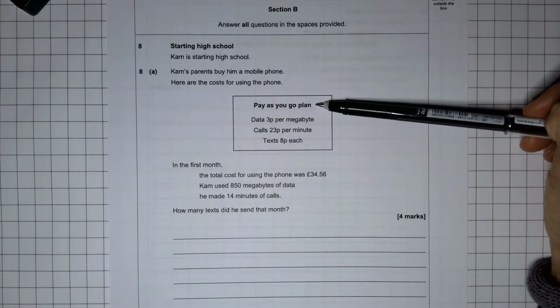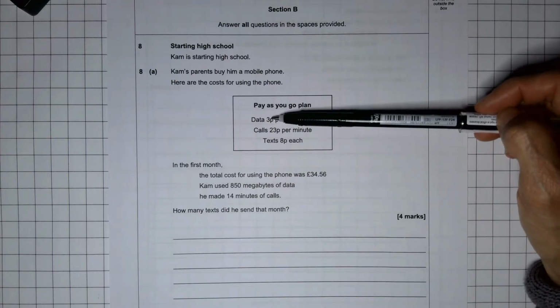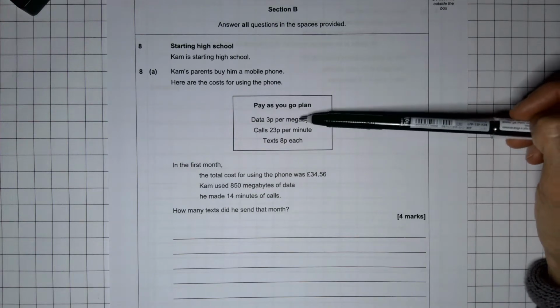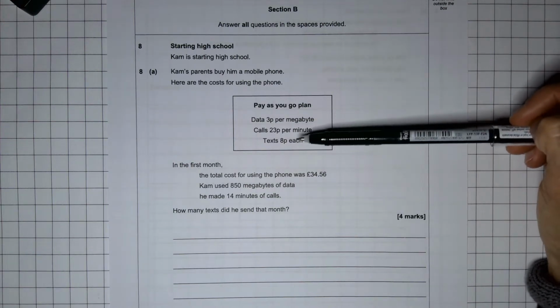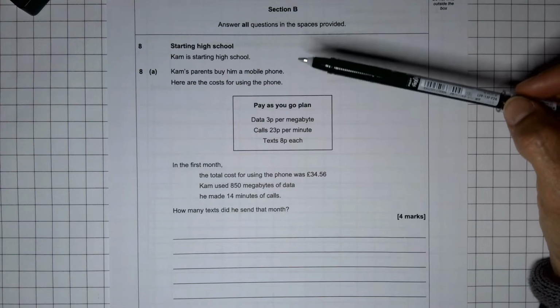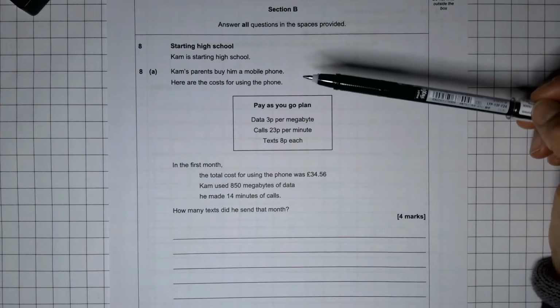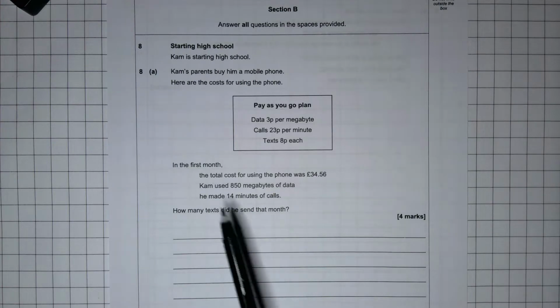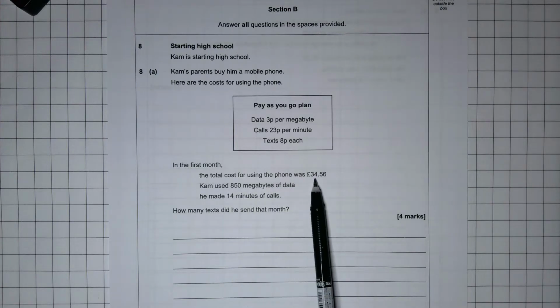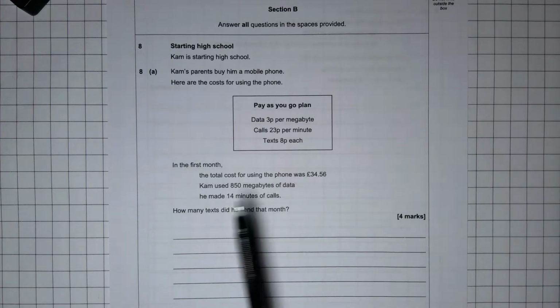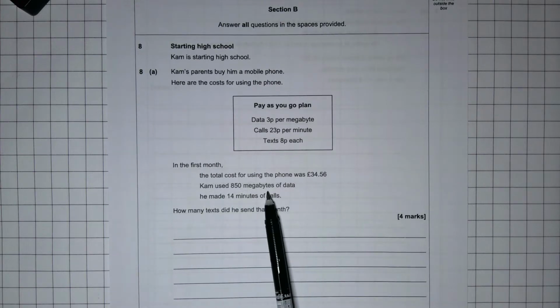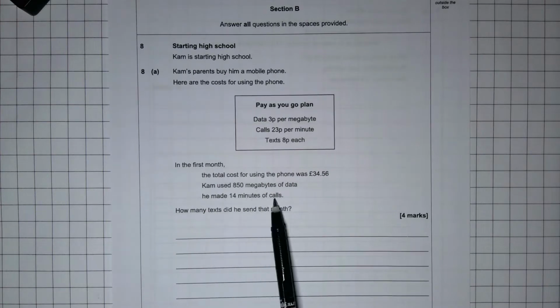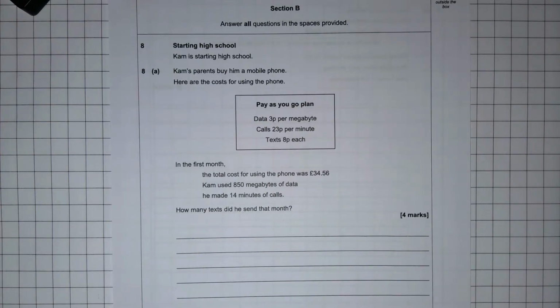Pay as you go plan. Data is 3 pence per megabyte, so every megabyte costs 3 pence. Calls are 23 pence for every minute, and texts are 8 pence each. In the first month, the total cost of using the phone was £34.56. He used 850 megabytes of data. He made 14 calls. How many texts did he send that month?